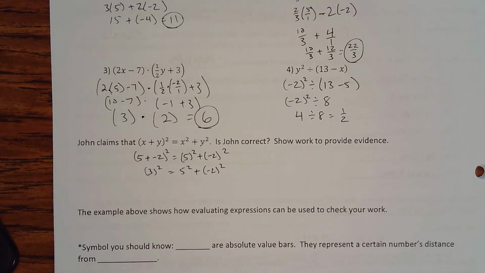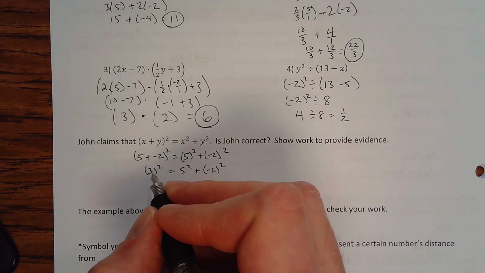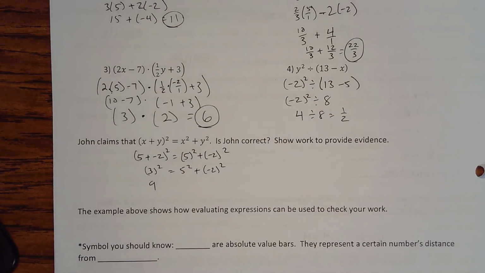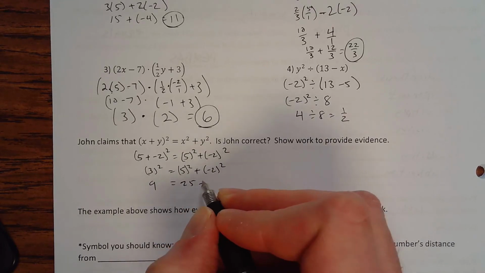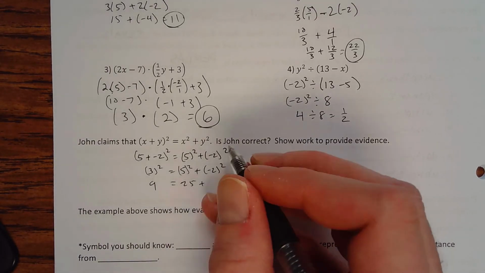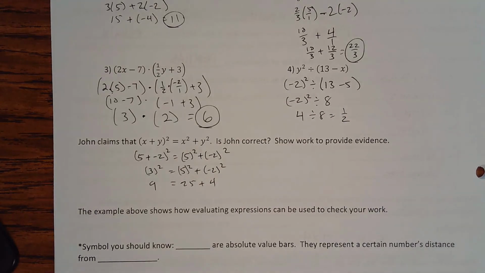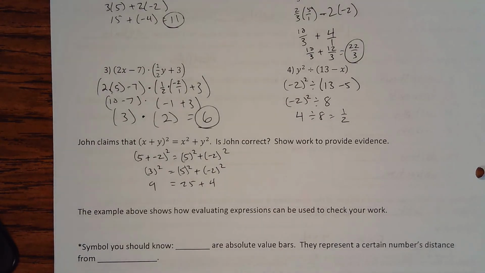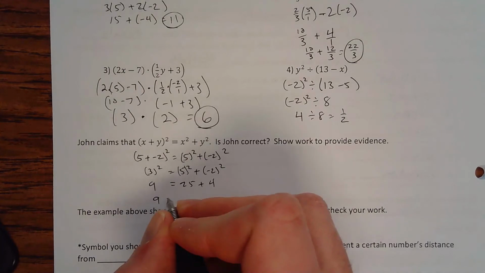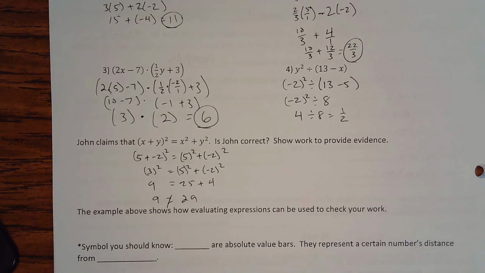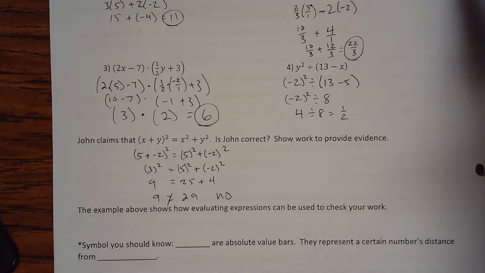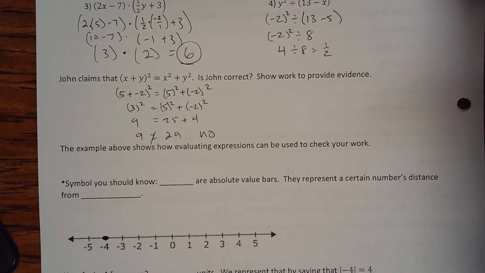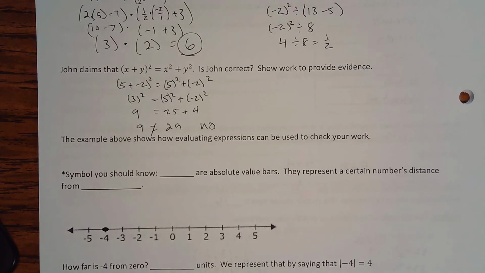And now exponents. So on the left side, the exponent 3 squared is 9. On the right side, I'd have 5 squared is 25 plus, and then negative 2 squared is 4. And I can see right now that 25 plus 4 is not 9. You know, this would be 9 equals 29. No, it's not true. So no, he's not correct. So yeah, the example above shows how evaluating expressions can be used to check your work.